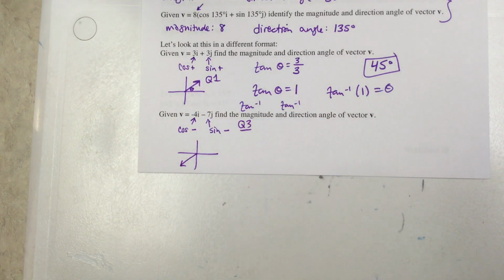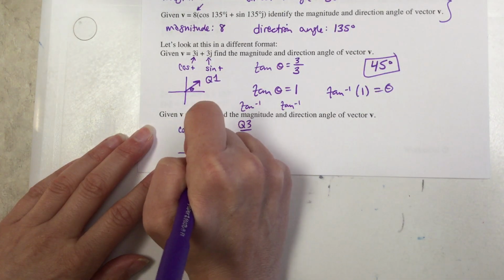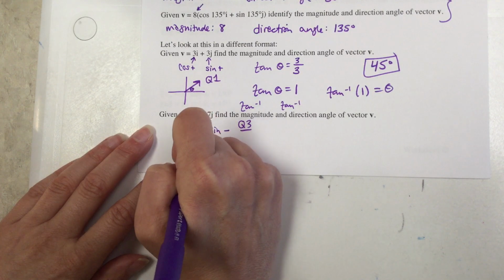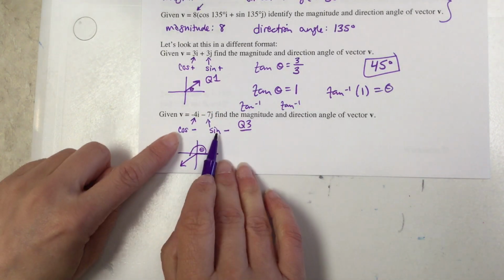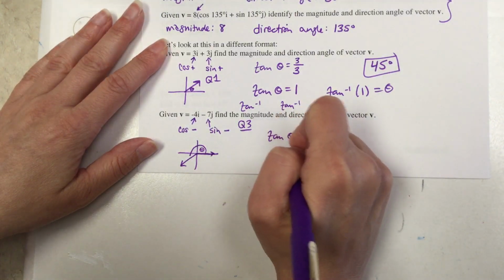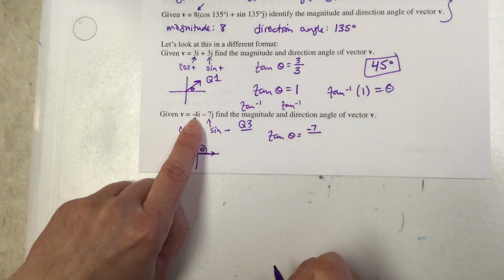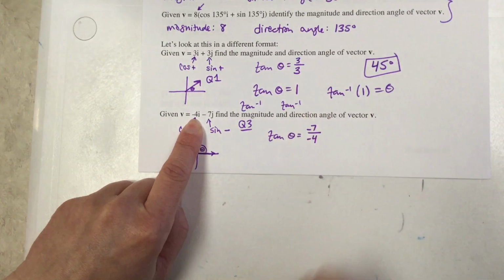That is very important, okay? Now, if I want to find theta, which is like this, it goes all the way around here because it has to end in quadrant 3 because our sine and our cosine are both negative. We have the tangent of theta equals b, negative 7, over a, negative 4.